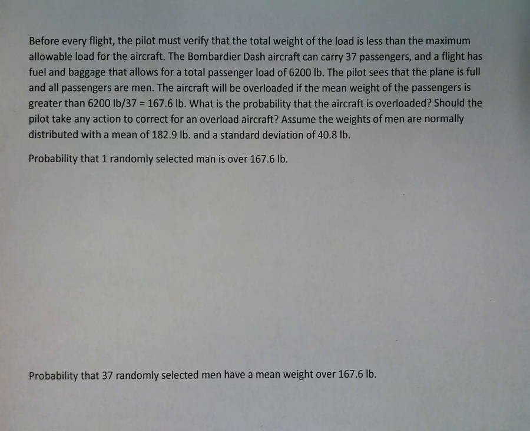Before every flight, the pilot must verify that the total weight of the load is less than the maximum allowable load for the aircraft. The Bombardier Dash aircraft can carry 37 passengers, and the flight has fuel and baggage that allows for a total passenger load of 6,200 pounds. The pilot sees that the plane is full and all passengers are men.